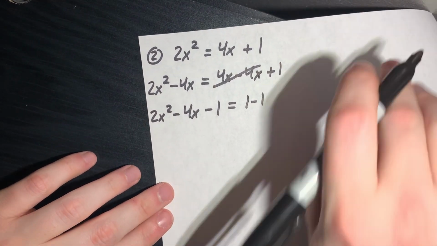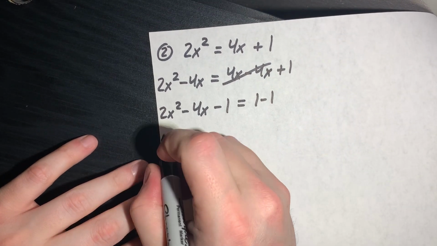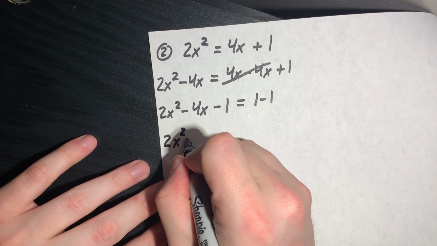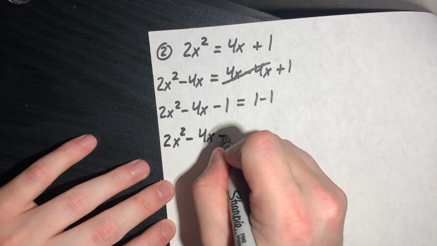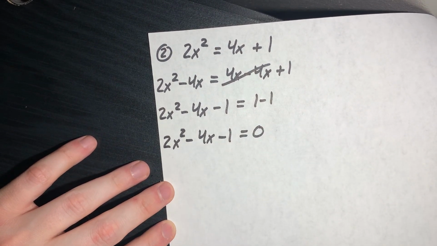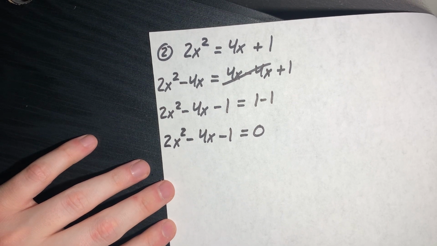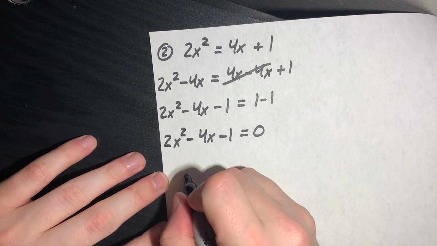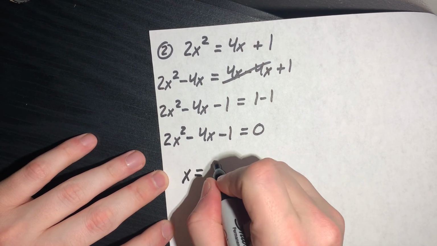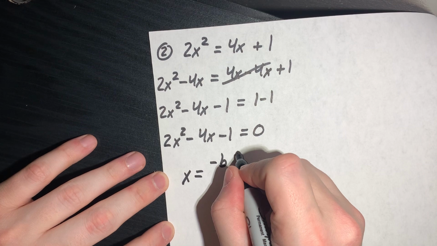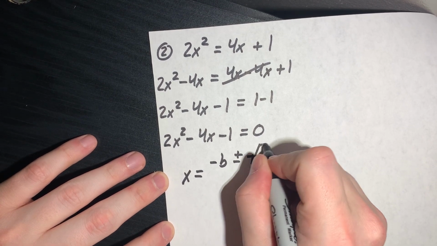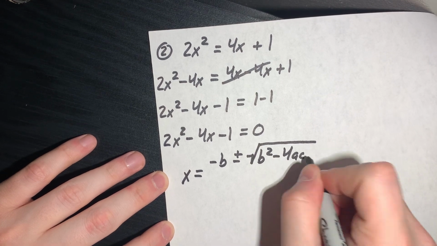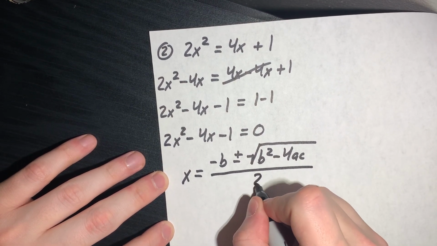So our equation, when we get it in the form we need it to solve this quadratic by the quadratic formula, will be 2x squared minus 4x minus 1 equals 0. Okay, so now that it's in the form that we need, now we can use the quadratic formula. So our formula is x equals negative b plus or minus the square root of b squared minus 4ac all over 2a.